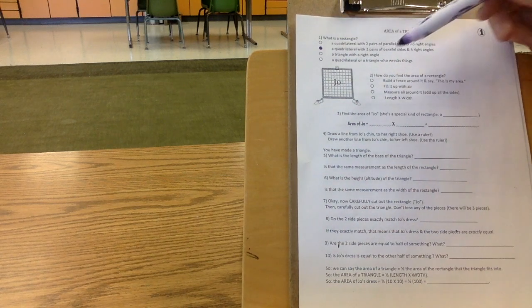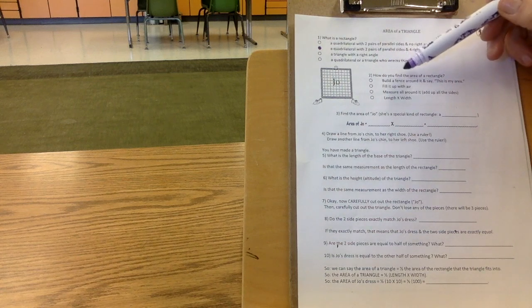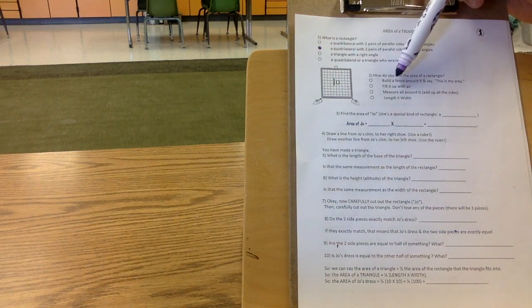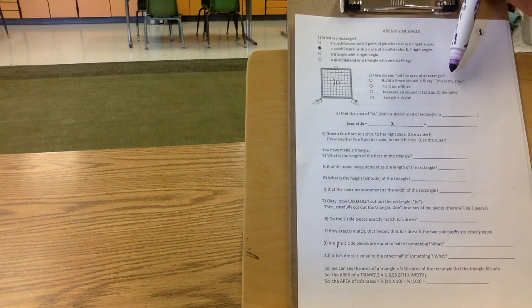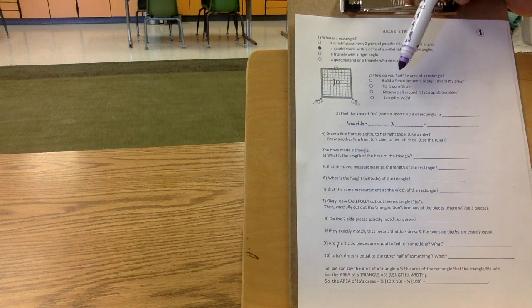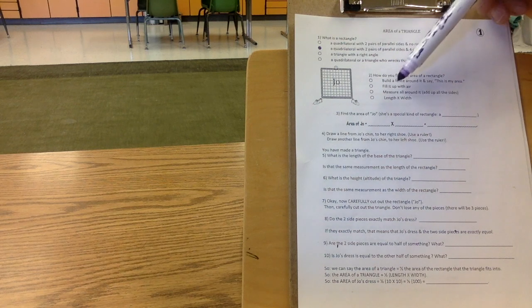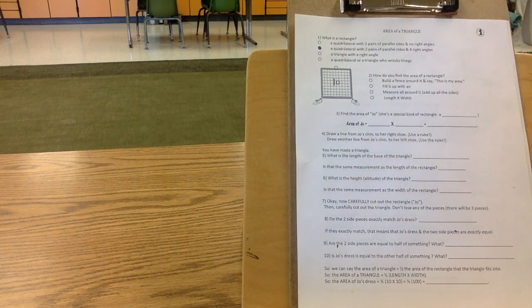Okay. Number 2, how do you find the area of a rectangle? Build a fence around it and say, "This is my area." Fill it up with air. Measure all around it and add up all the sides.